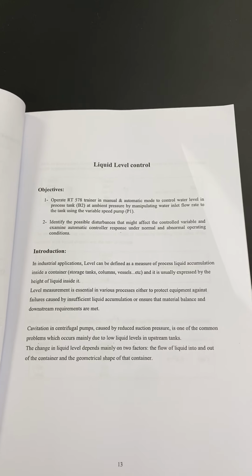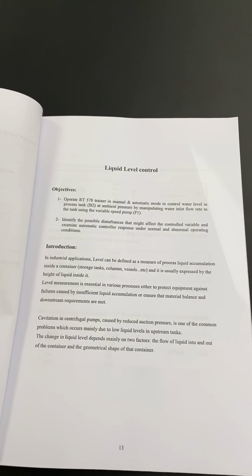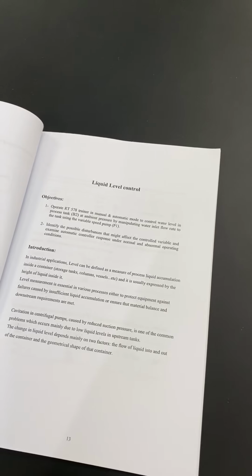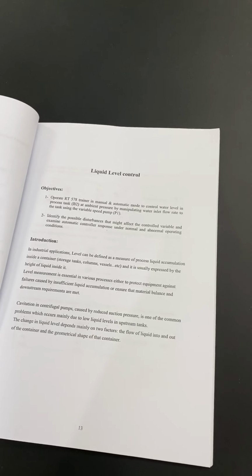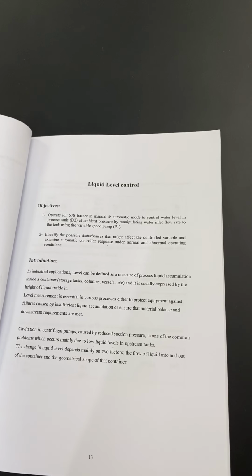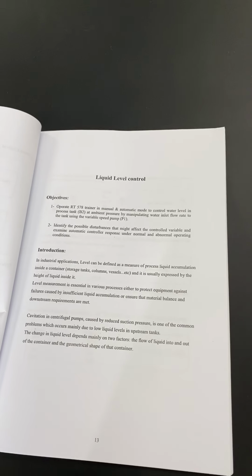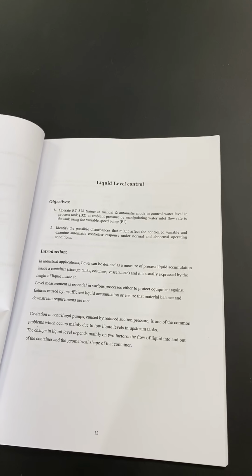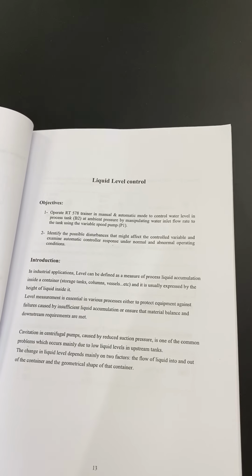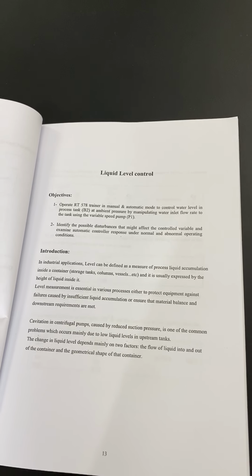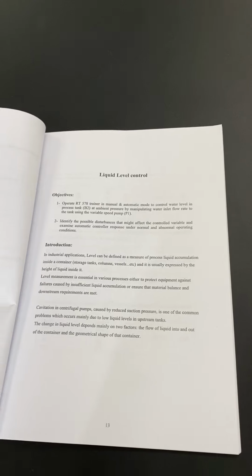We will leave the second objective for now. Inshallah, when you come to the class or when you come to the lab to perform the experiment, we'll try to achieve the second objective. It talks about identifying the possible disturbances that might affect the liquid level inside the tank and examining the automatic control response under normal and abnormal operating conditions.